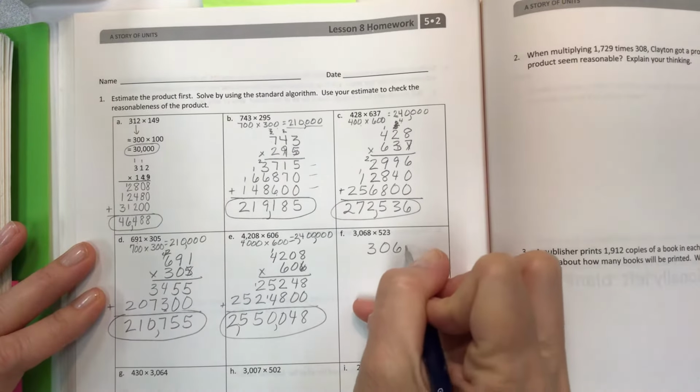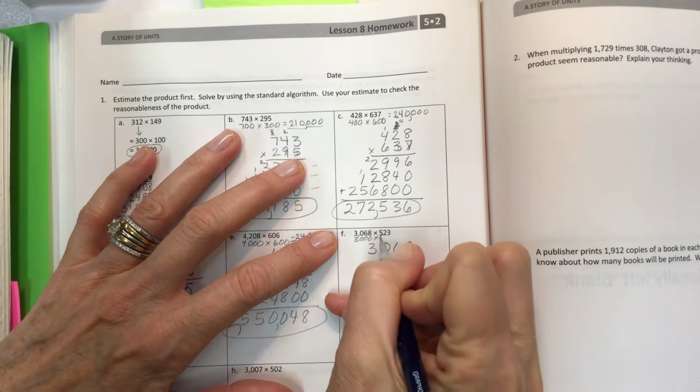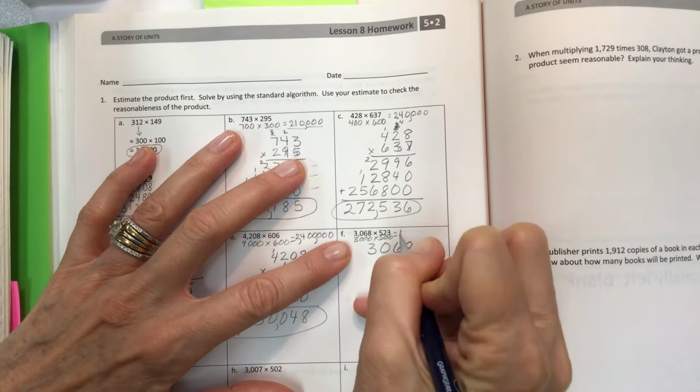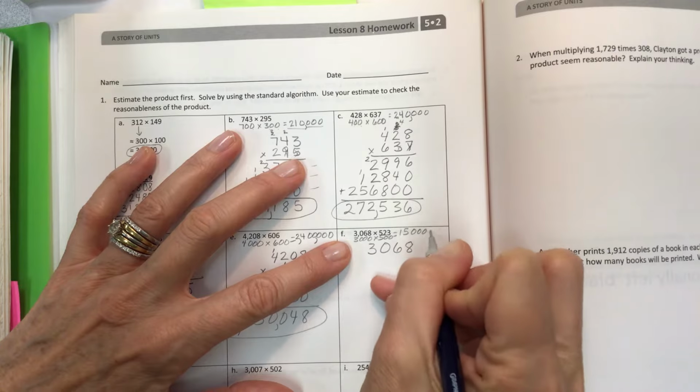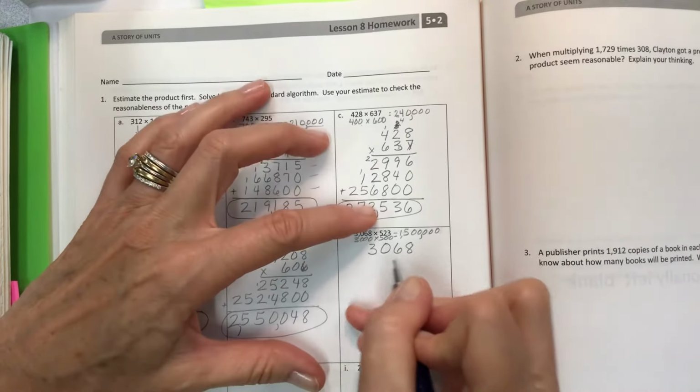Okay, good. 306. Oops, I forgot to estimate. Look at me forgetting. 3,000 times 500. 15 and 1, 2, 3, 4, 5 zeros. There's your millions. Okay, 3068 times 523.